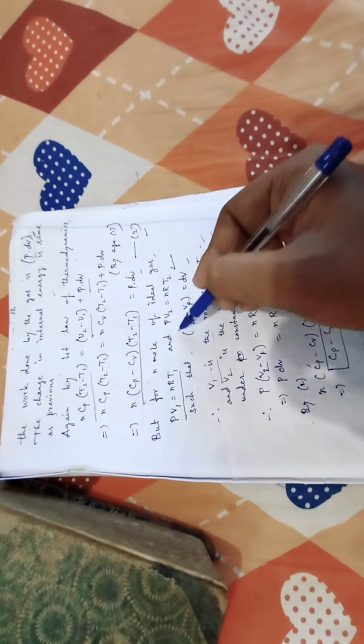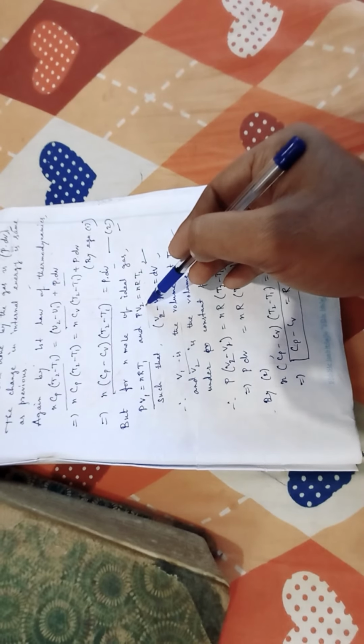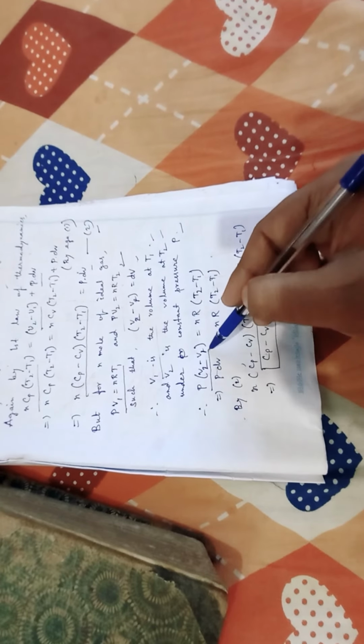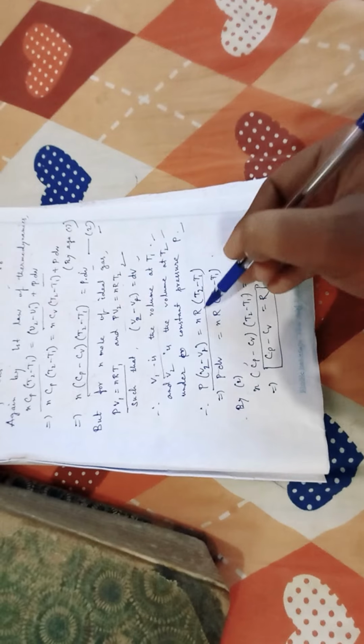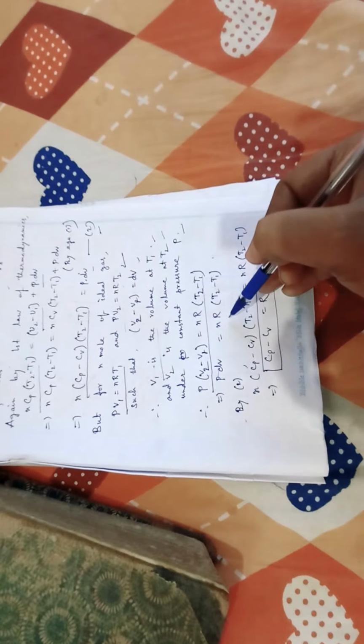If we subtract, we get P(V2 minus V1) equal to nR(T2 minus T1). So PdV is equal to nR(T2 minus T1).